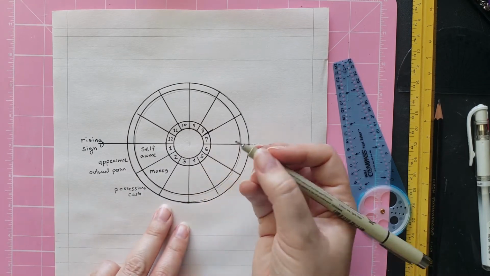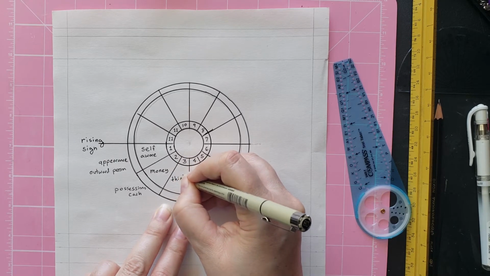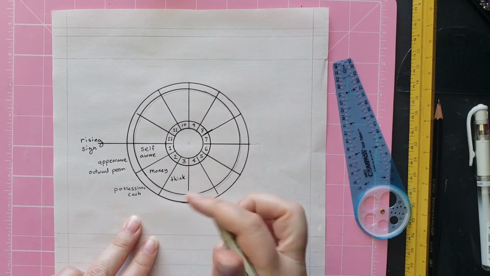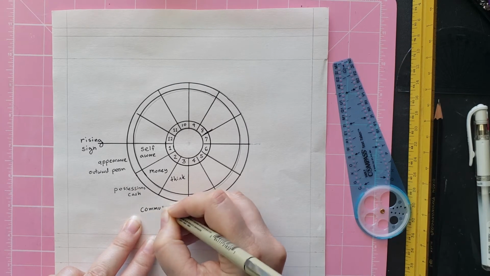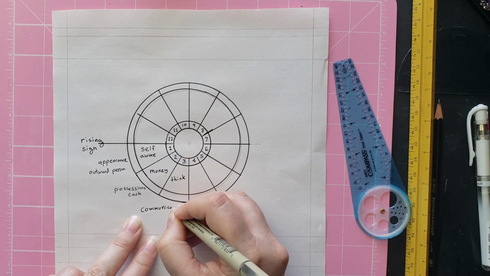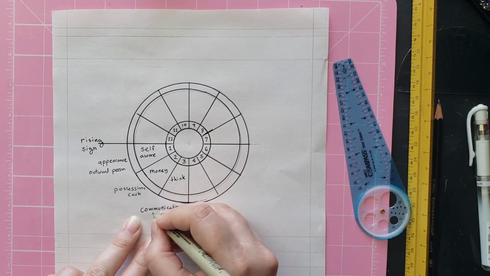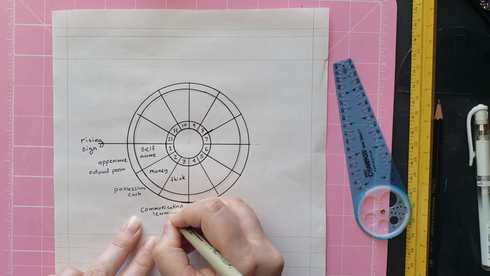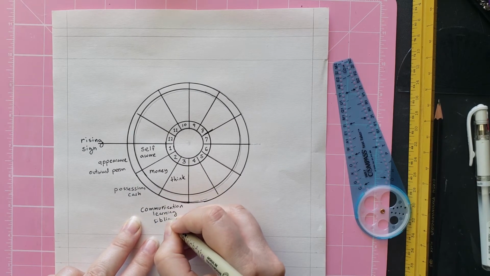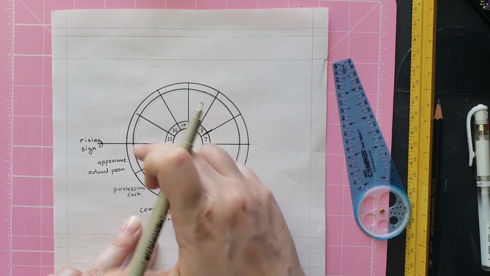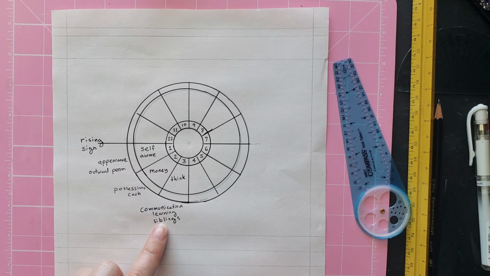The next one is how you think. I thought that was a nice word because communication is going to be too big to put in here. Your communication style, what you like to talk about, how you learn. And it's also the house for siblings, because this one is, we have Aries, Taurus, Gemini, the twins.